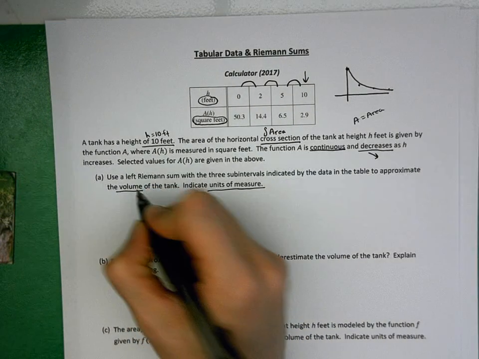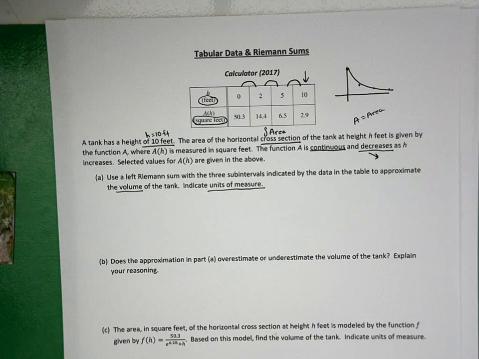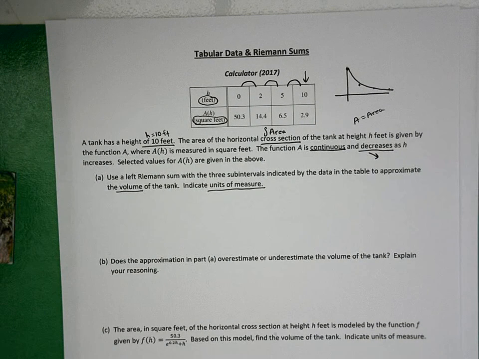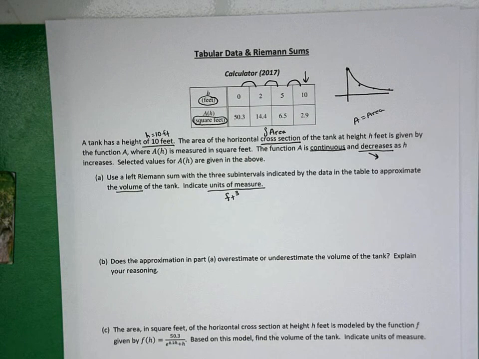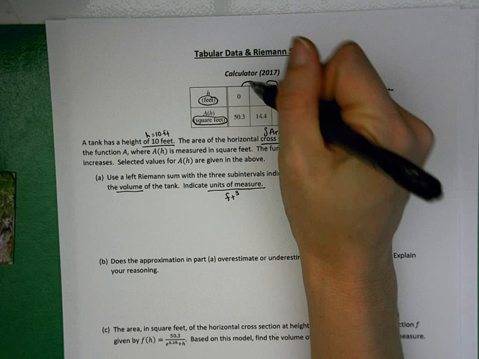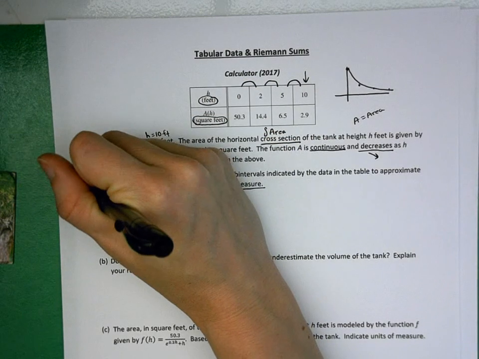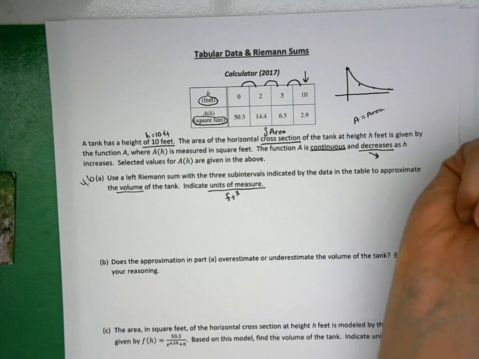So I actually already know what my units would be because I know what volume's units are. Think about volume's units. Okay, volume has units of cubic measurements. In this case, it would be cubic feet. So whatever answer I put down, whether I think it's right or wrong, I'm going to stick feet cubed at the back, hoping that maybe I snag a point. Okay? So left-hand Riemann sum, again 4.6 is where you can look at left-hand, right-hand, trapezoidal, and midpoint.